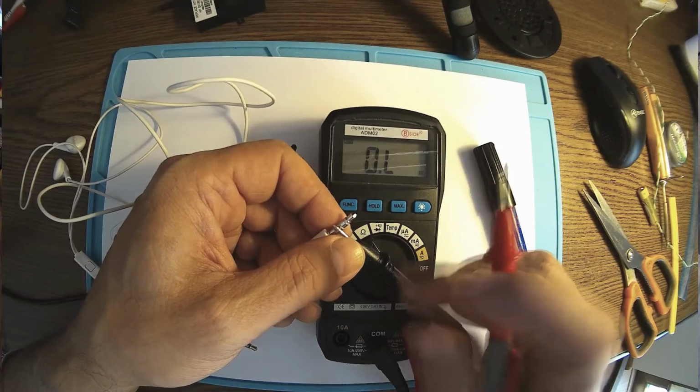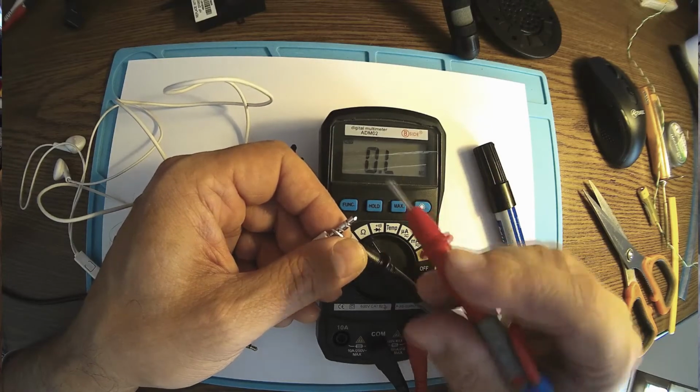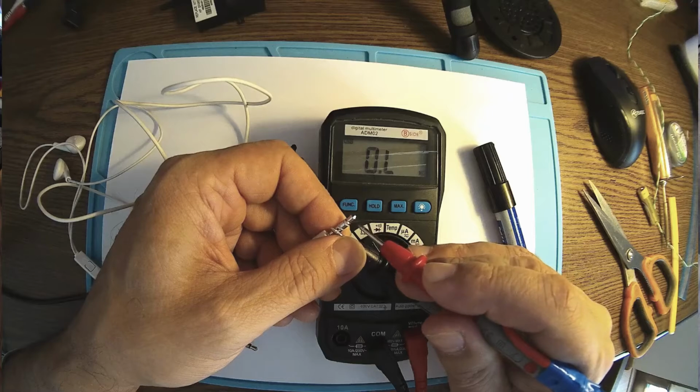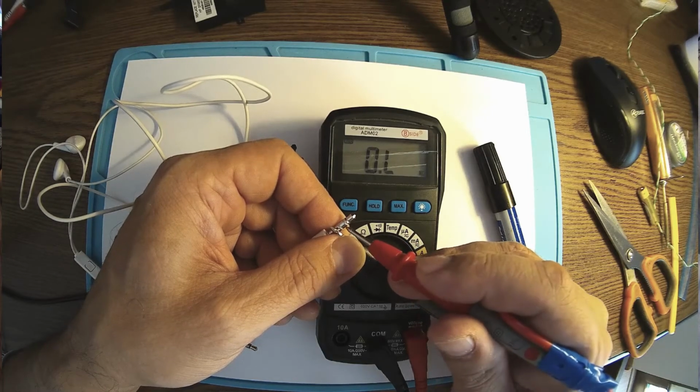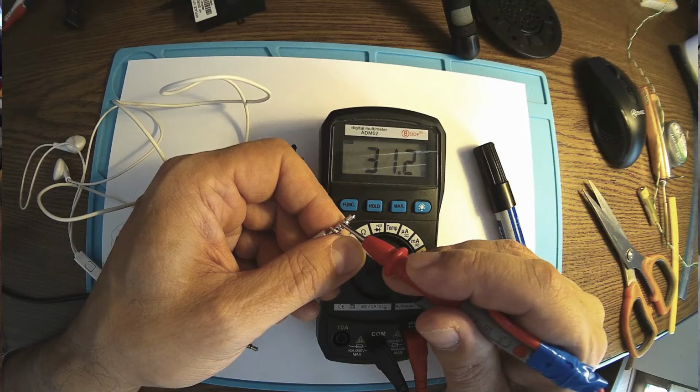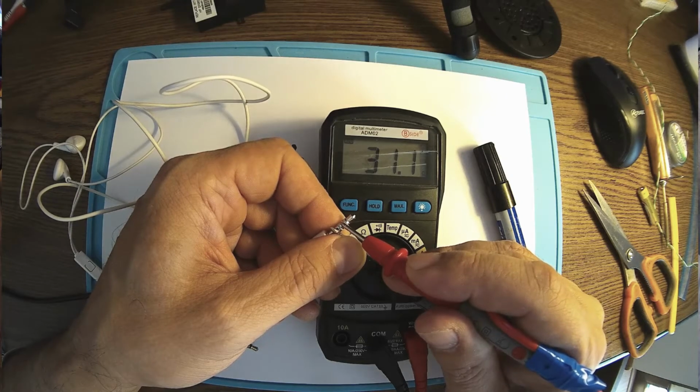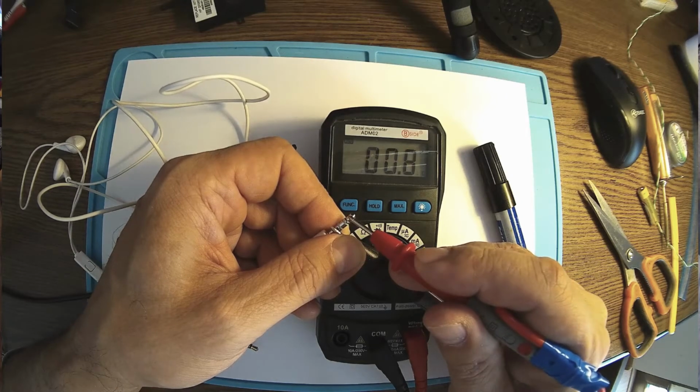Let's check this. Normally we should have around, let's say, from 15 ohms to 600, depending on the headphones, but normally it's around 15, 20, maximum 30. Like I said, 31 ohms, right can, left can, or headphone.